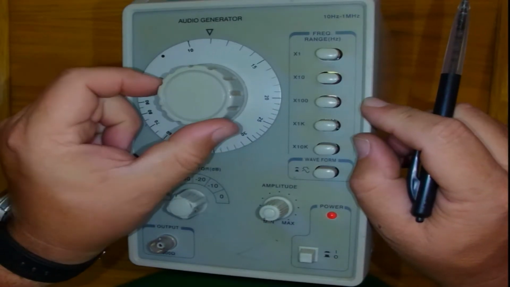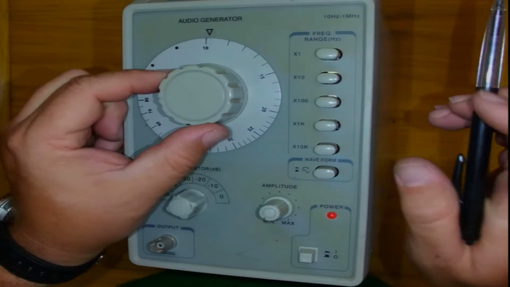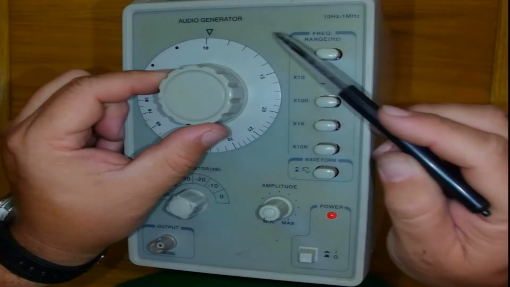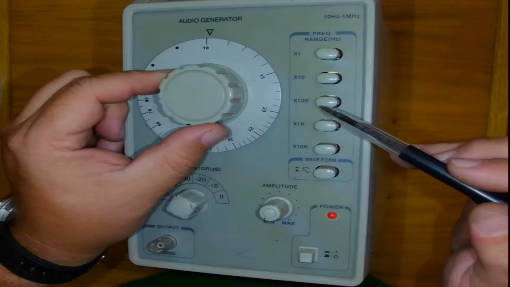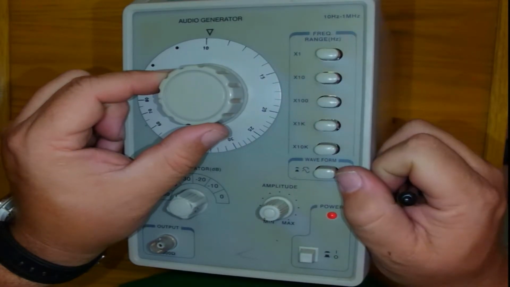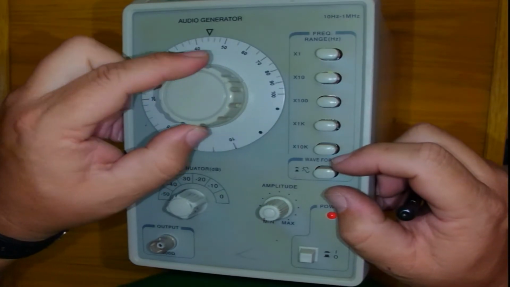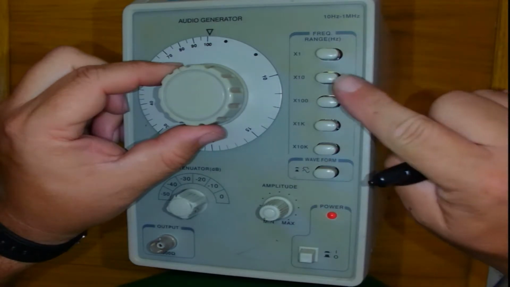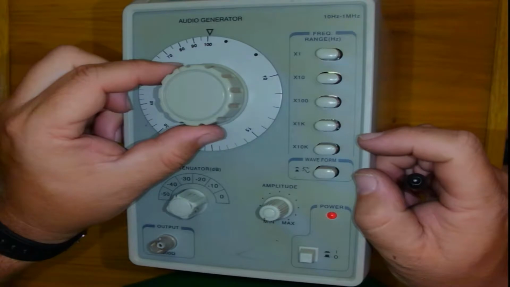You are going to do a lot of experiments on 1 kilohertz. 1 kilohertz can be set up by a 10 times 100. 10 times 100 is 1,000. Alternatively, one can put the big dial onto 100. 100 times 10 also gives me 1 kilohertz.